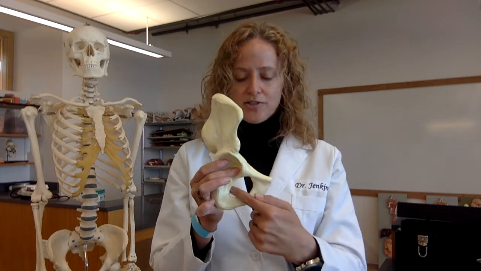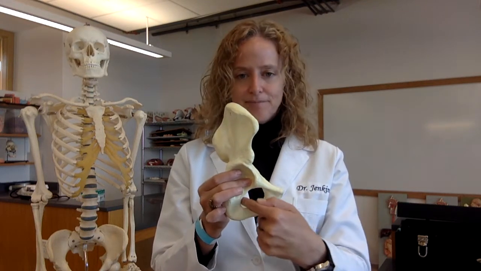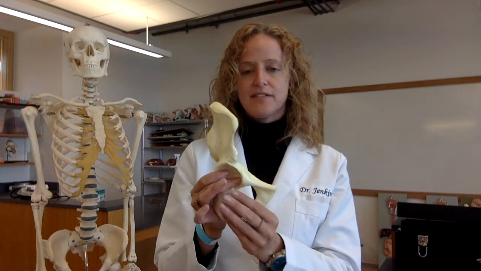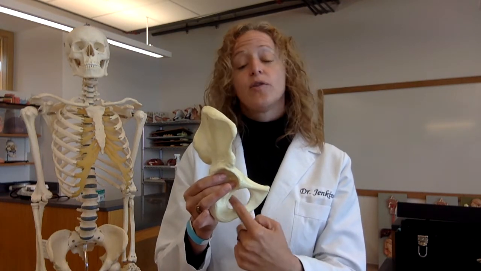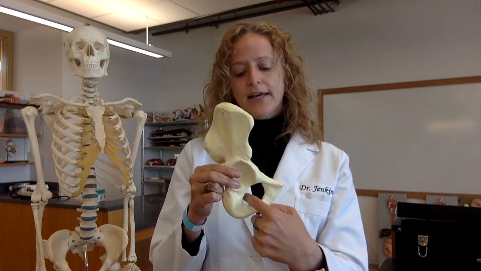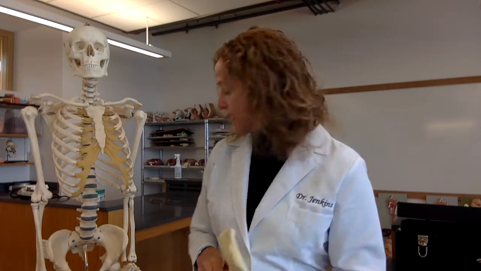And actually, before we talk about that, the opening here, it's listed on your lab sheet under pubis, but it kind of goes between the pubis and the ischium. This is what's called the obturator foramen. Foramen means hole. Here it's called the obturator foramen.